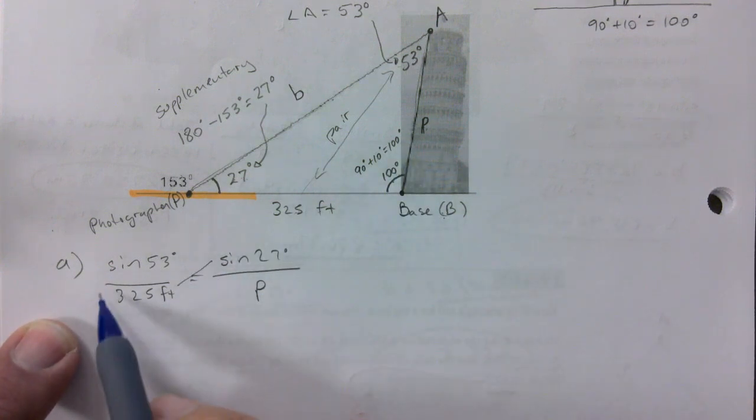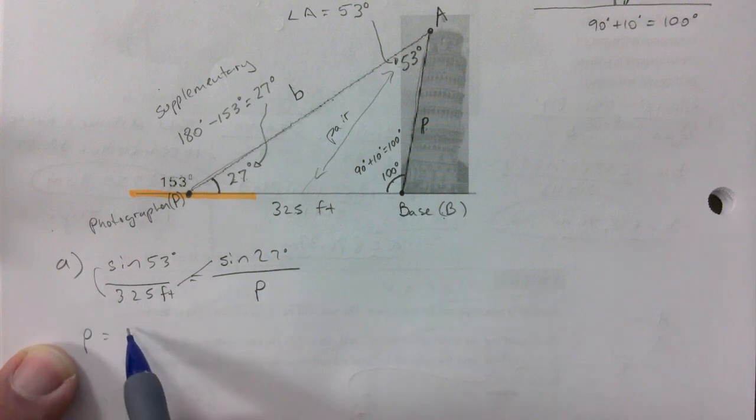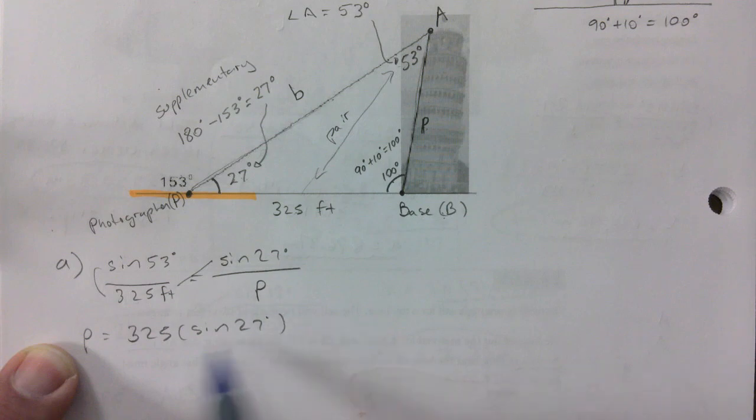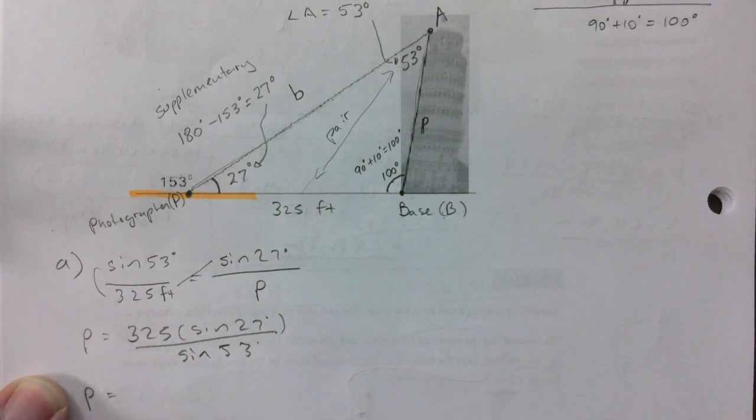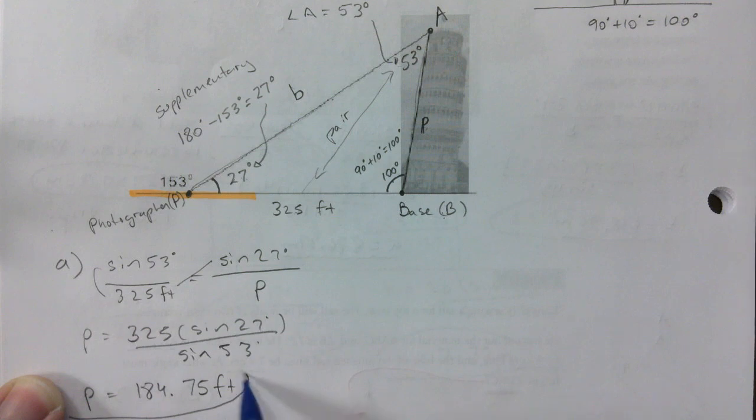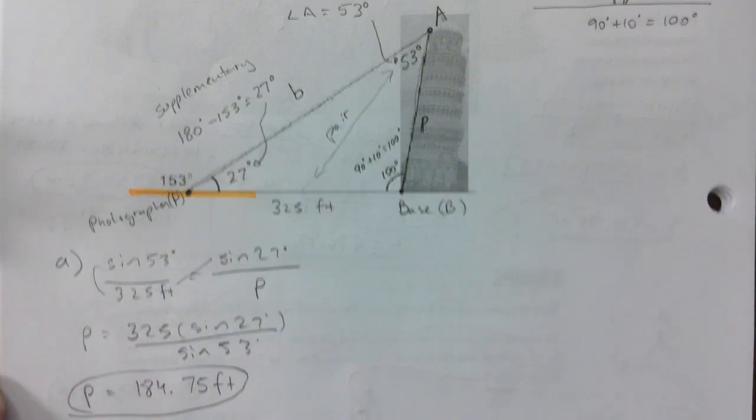Cross multiply and divide over sine of 53. And that gives you 184.75 feet. That's the length of the tower.